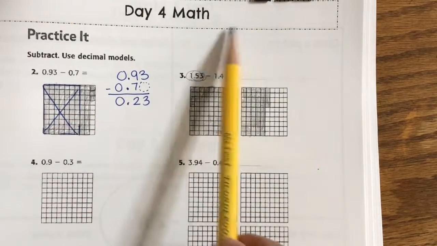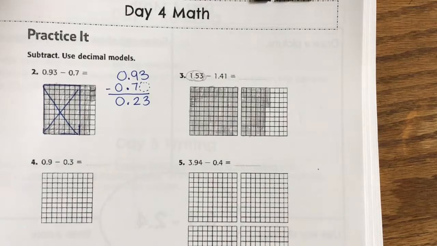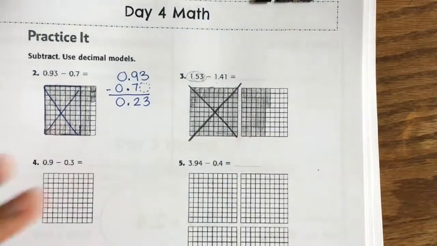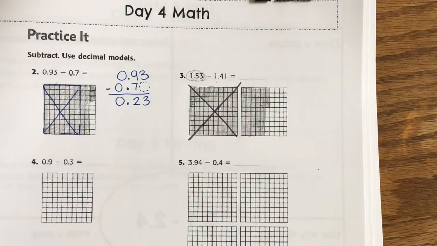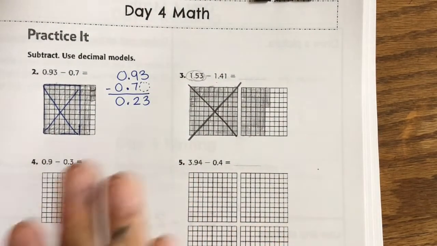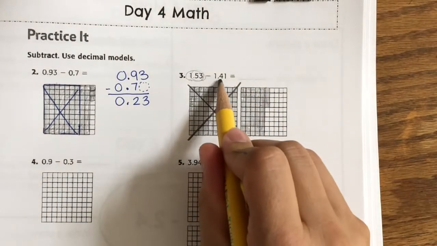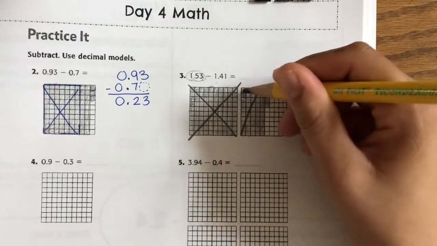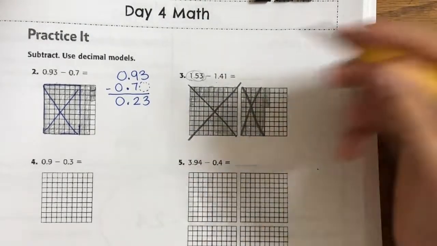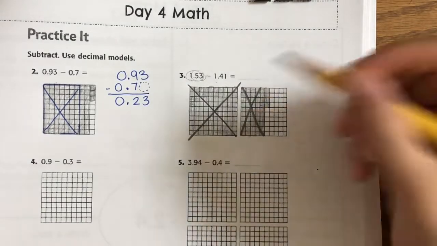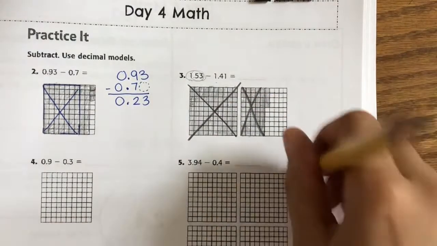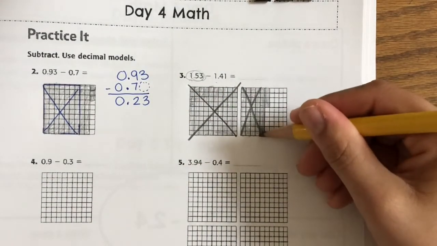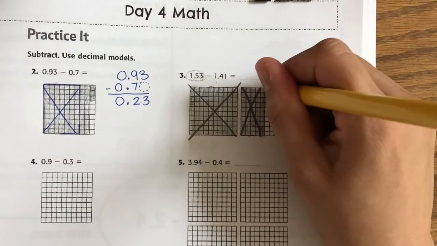Well, we're taking away 1 and 41 hundredths. So this is where it's actually easy. We're taking away a whole. So I'm gonna cross out that whole, and you'll see that I did it in darker lines so that my teacher knows that this one is completely gone. Well, now I gotta take away 4 tenths. So I'm gonna count 1, 2, 3, 4. Ooh, I went a little bit too far. This is why I'm glad I used pencil. Okay, so I have 1 tenth left, and I'm gonna get rid of one of these little ones.